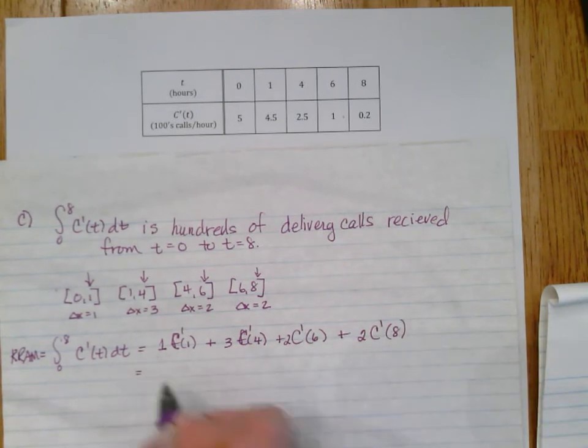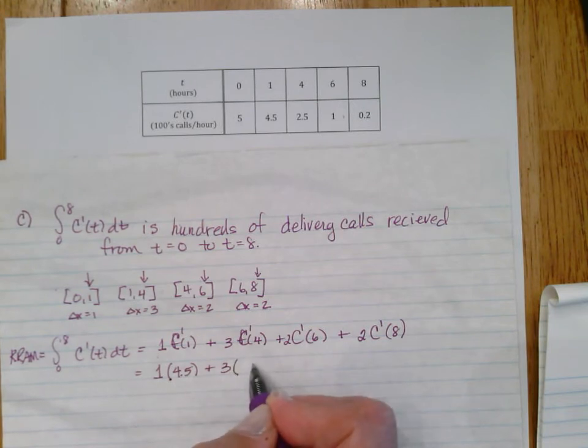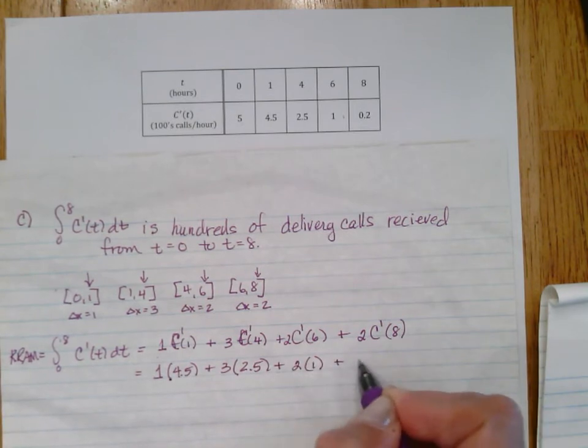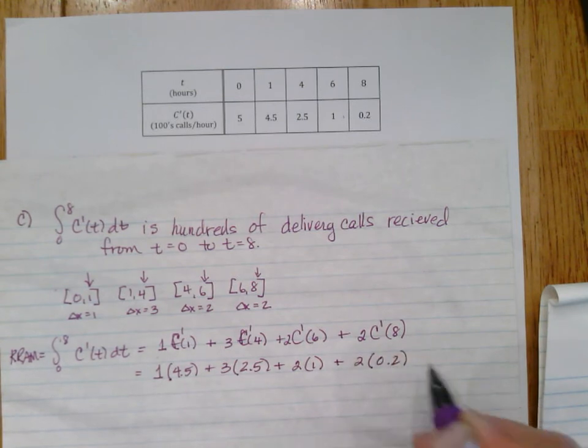And then let's go plug those numbers in. 1 times C prime of 1 is 4.5 from the table, plus 3 times C prime of 4 is 2.5, plus 2 times C prime of 6 is 1, plus 2 times C prime of 8 is 0.2.